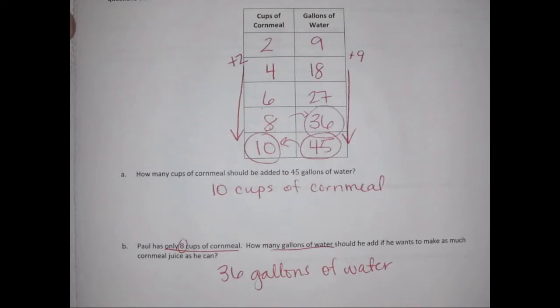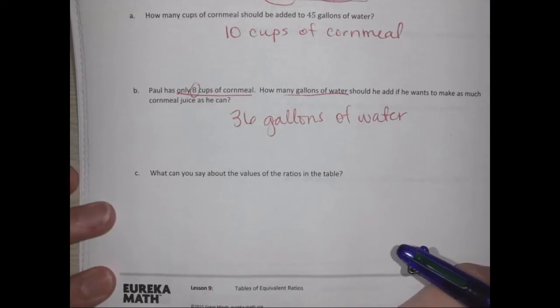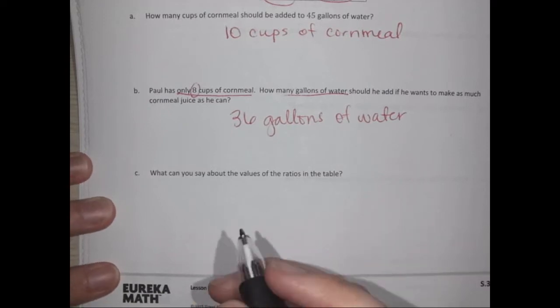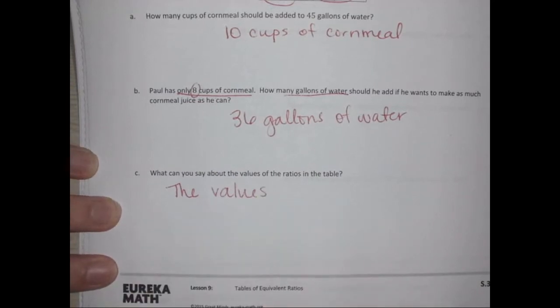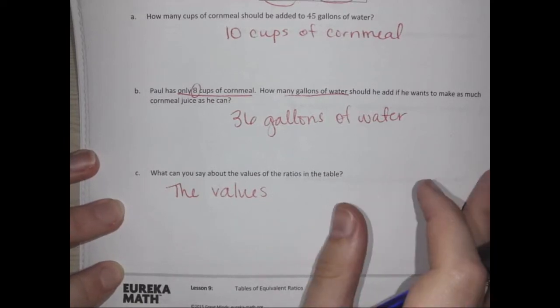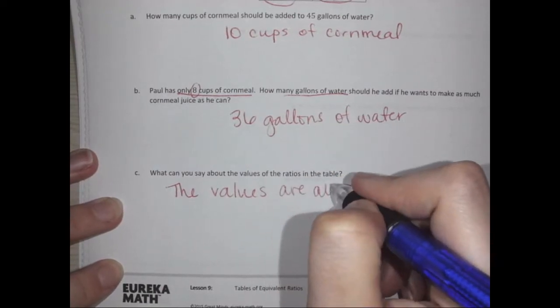Awesome. Okay, so then for part C, what can you say about the values of the ratios in the table? Are the ratios equivalent? Yes. So what can you tell me about the values, Persephone? For every 2, there's 9. Yes, that's the ratio. How about the value? What can we say about the values, Dasani? They're all equivalent, they're all equal. Right? Our ratios are equivalent, which means they have the same value. The values are all the same.